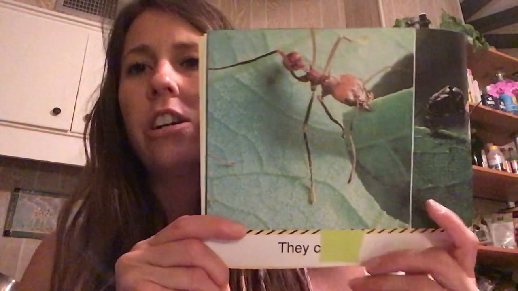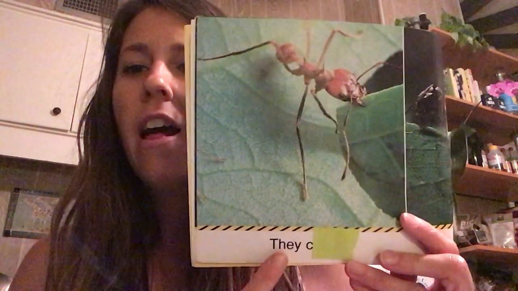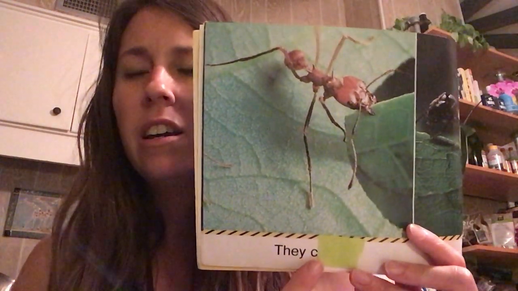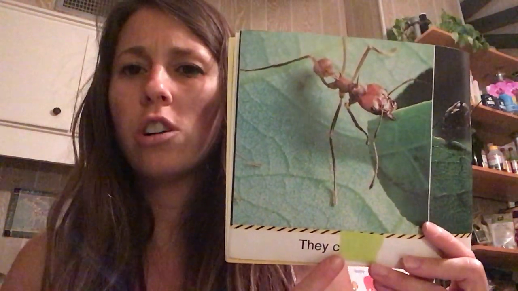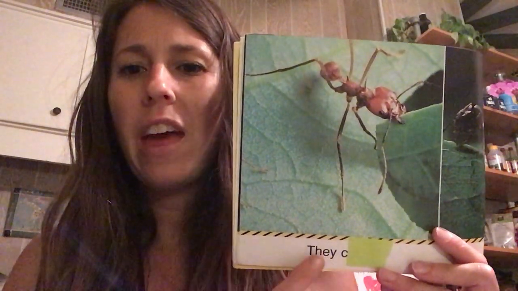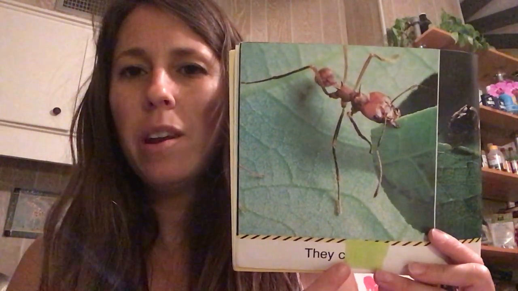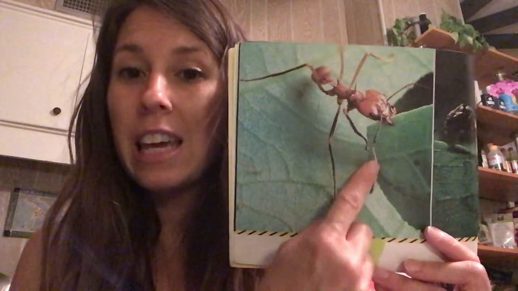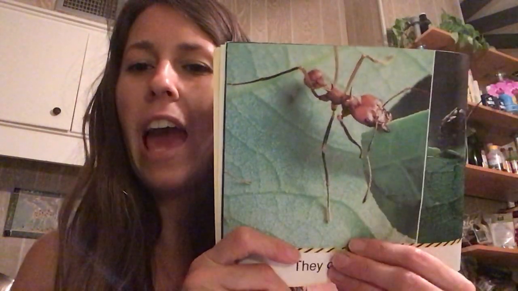Let's look at the letters and see what sounds they make. They, k. Fish the Lip says this word starts with this sound, k. What could it be? Carry? Looks like he's carrying the leaf. K, air. Okay, A would be next.